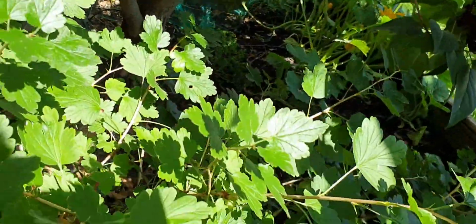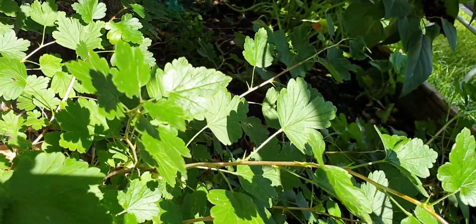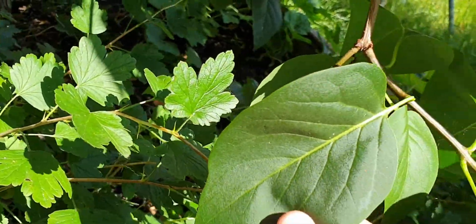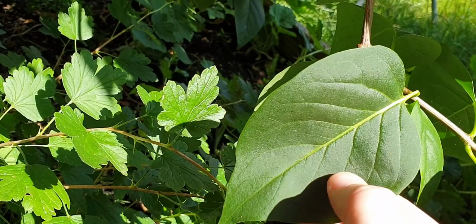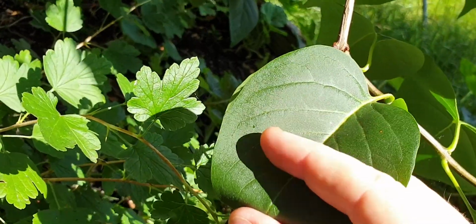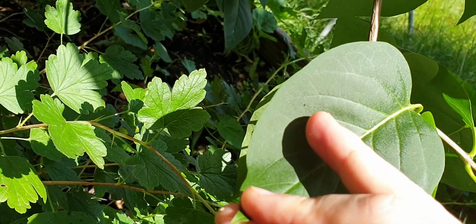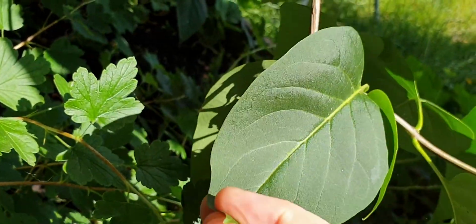And they have quite different defences. So both types of leaves, the lilac and the gooseberry, have the same sort of structure. They've got this waxy cuticle, but on the lilac it's much thicker. And this waxy layer protects and prevents bacteria and other pathogens from getting in.